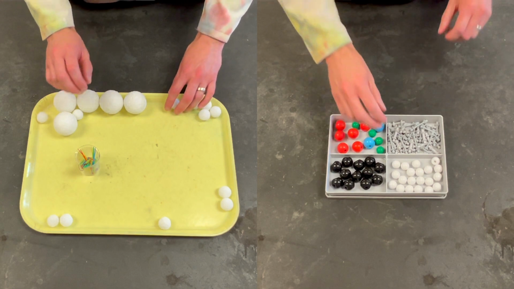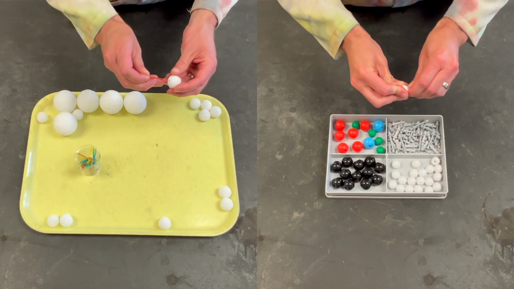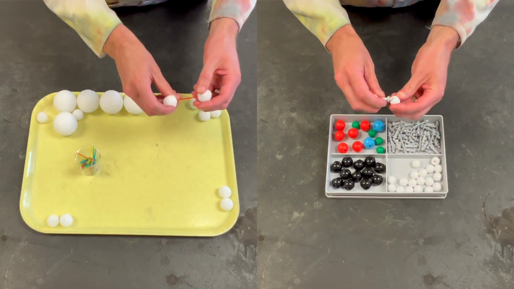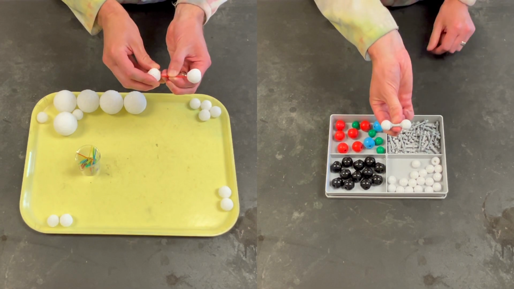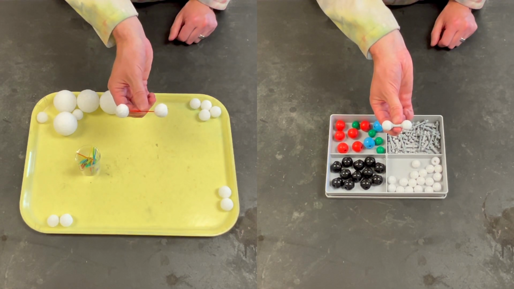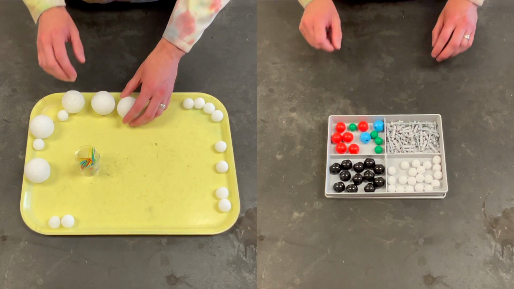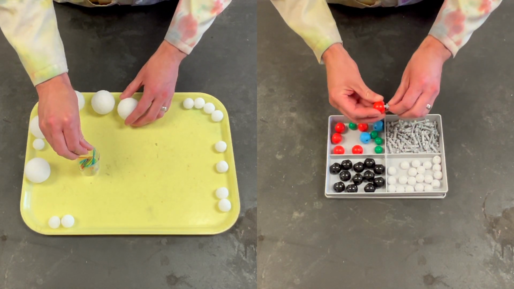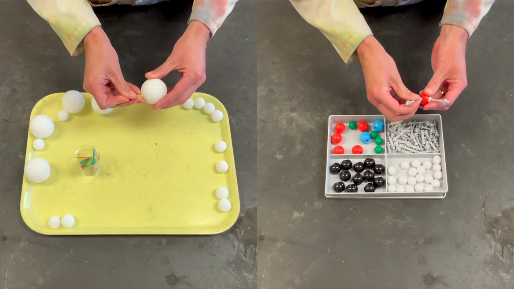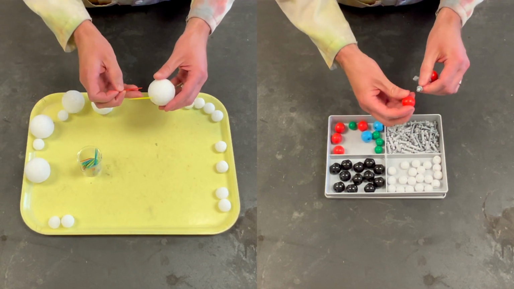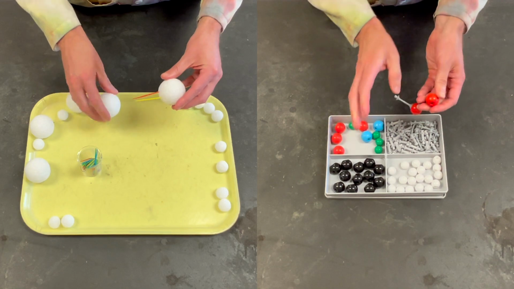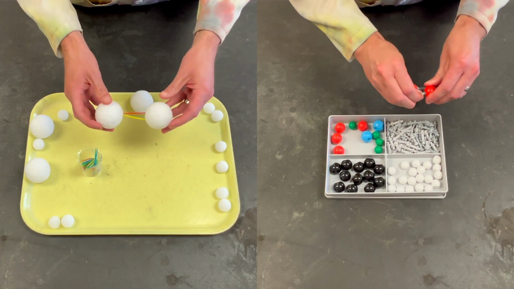The first molecule is hydrogen with the formula H2. In both of the kits, the hydrogen is the small white sphere. The second molecule is oxygen with the formula O2. From your Lewis dot structure, notice that oxygen has a double bond, so we will need two sticks to represent this.